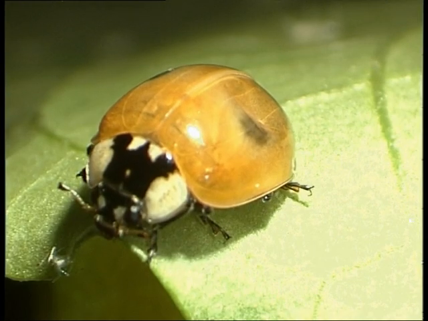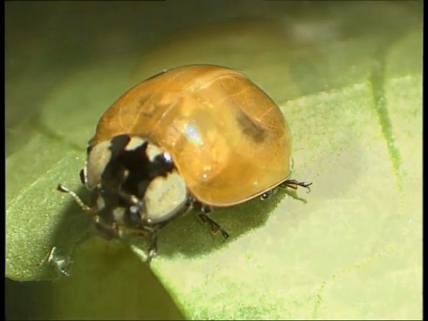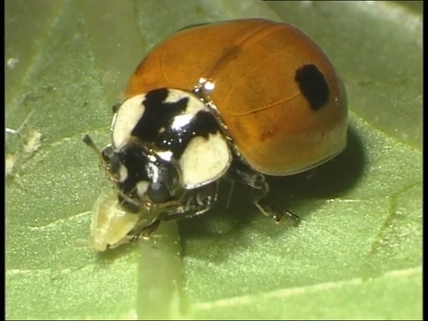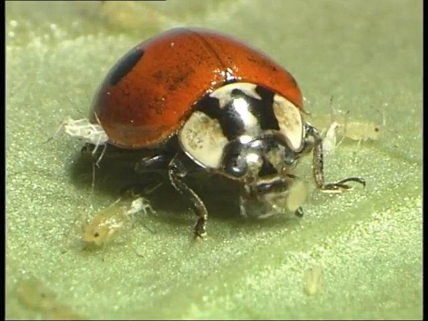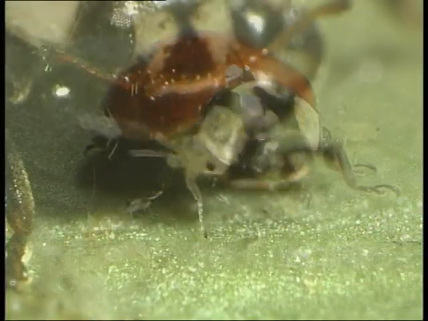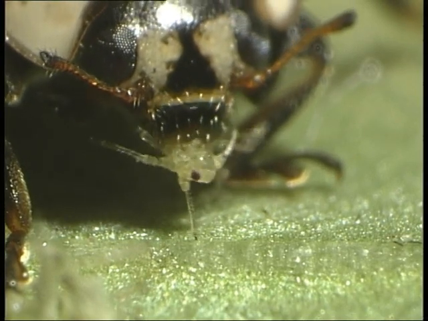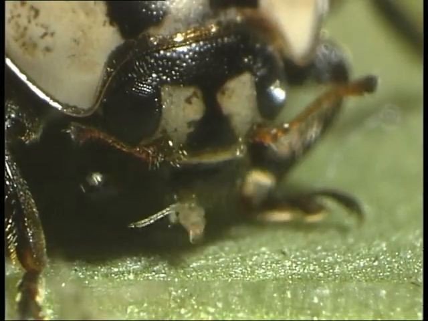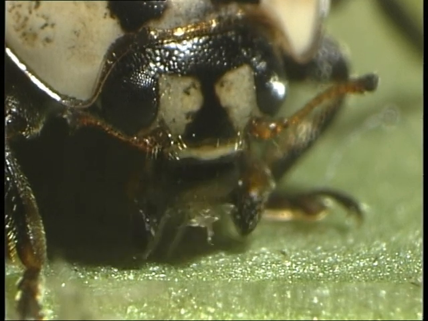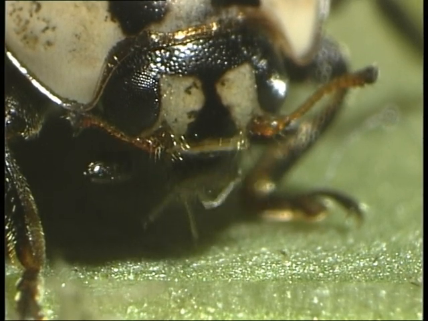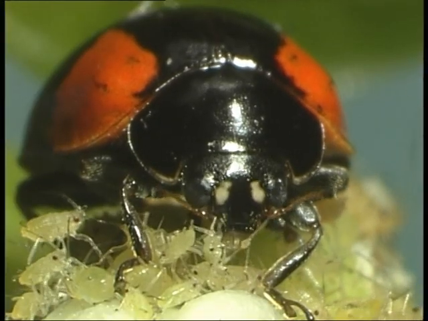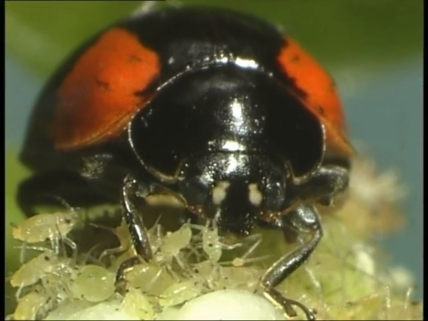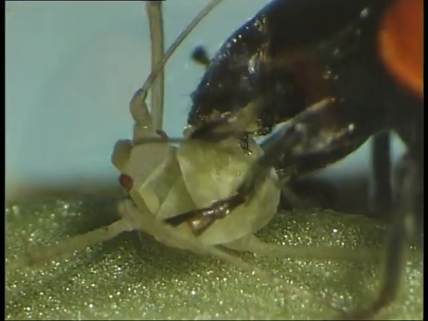The wing covers gradually assume their typical colors. Adult ladybirds are among the most efficient aphid predators. During its entire lifetime, a single beetle can consume many hundred aphids.